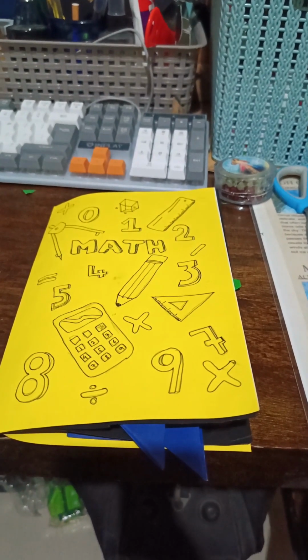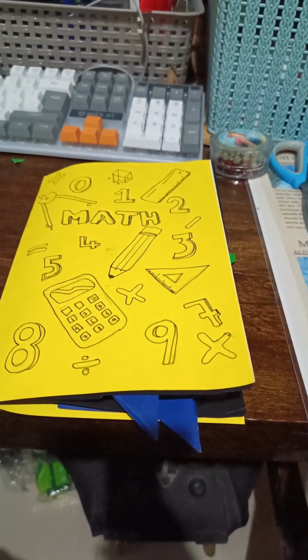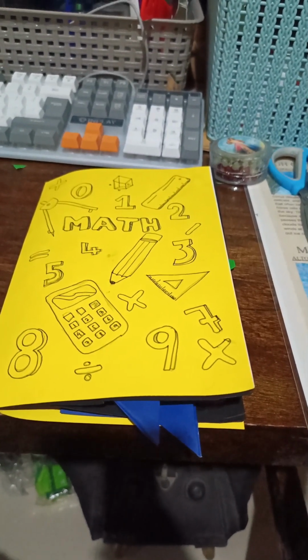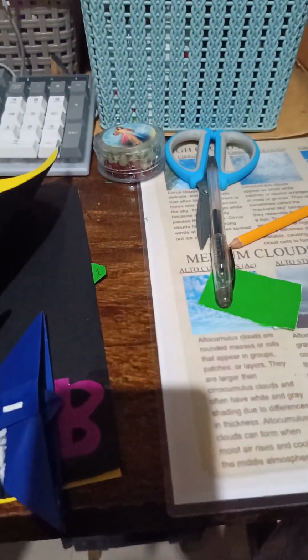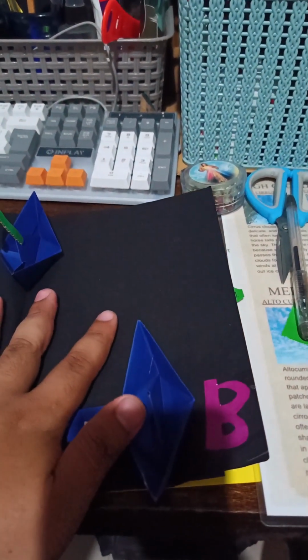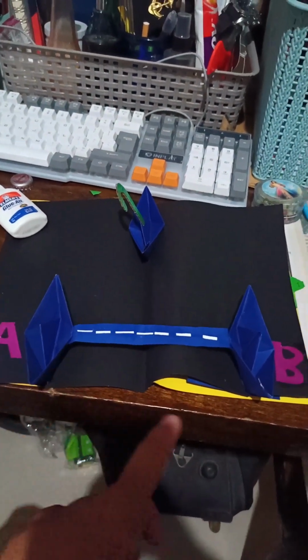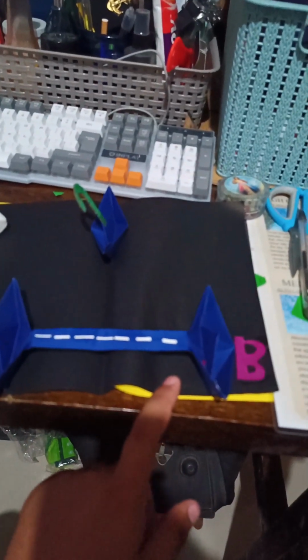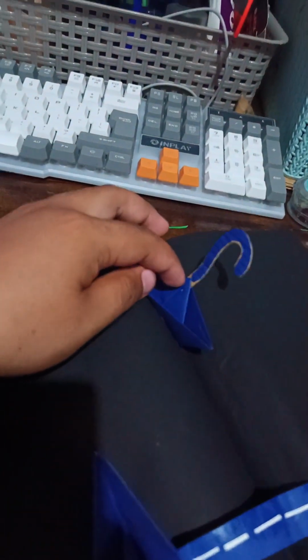So in this part, we will show you Ship A, Ship B, and the missing vessel, and we will show you how to locate the missing vessel. As you can see, this is Ship A and this is Ship B. This is the missing vessel because there is a question mark.